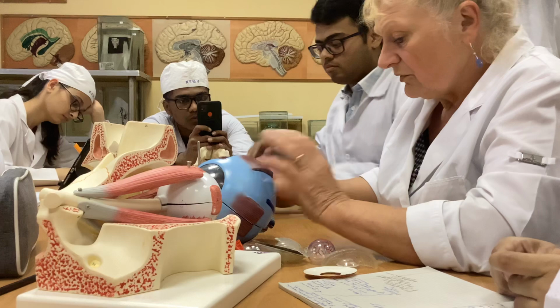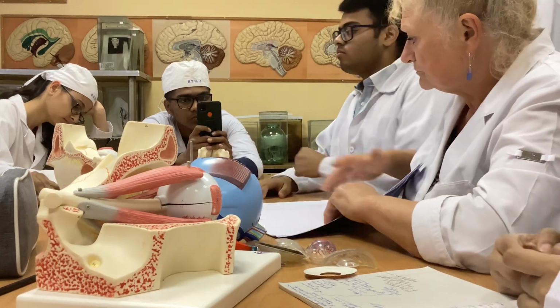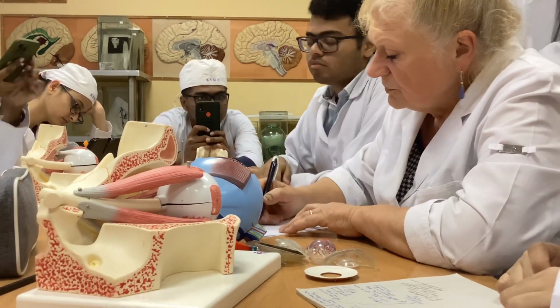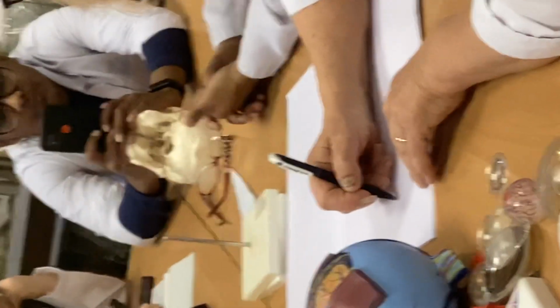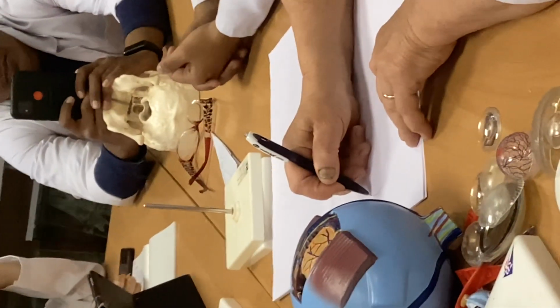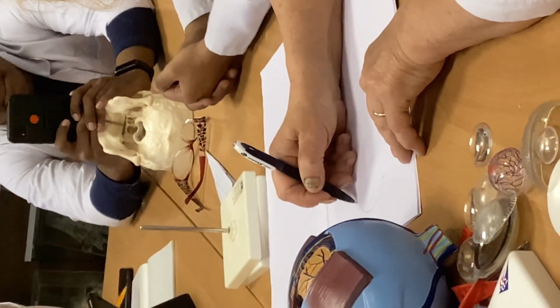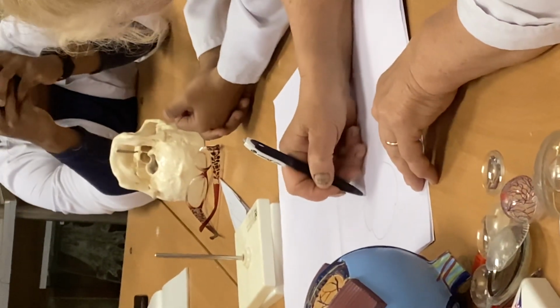You can see, give your workbook. You can see here the horizontal section of the eyeball. This will be cornea. This will be theca marginalis, which is called limbus, and this will be the sclera.